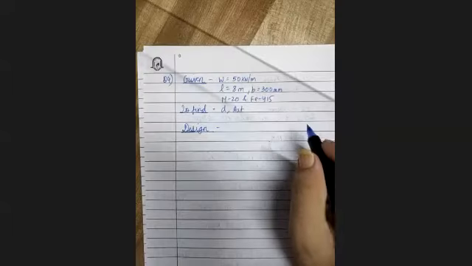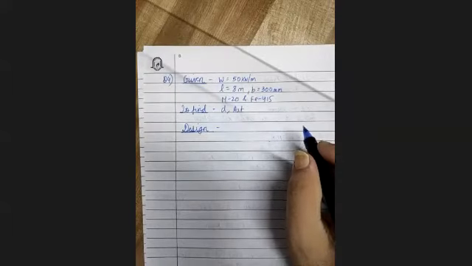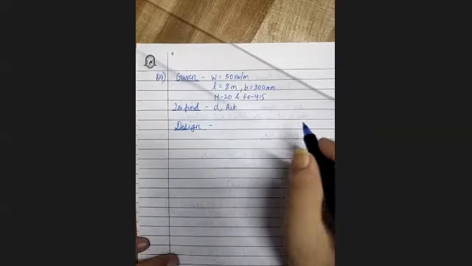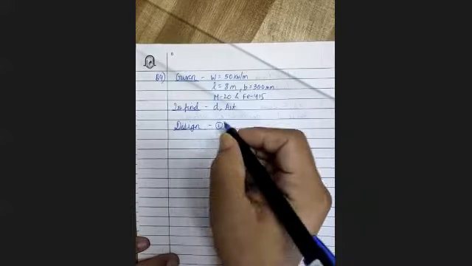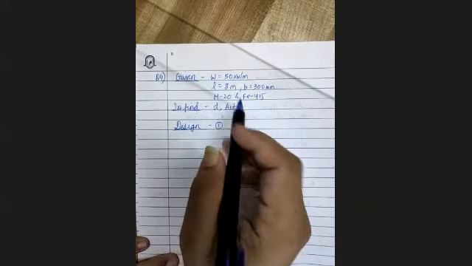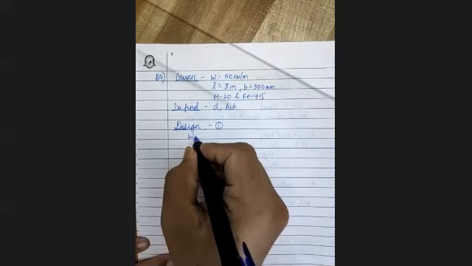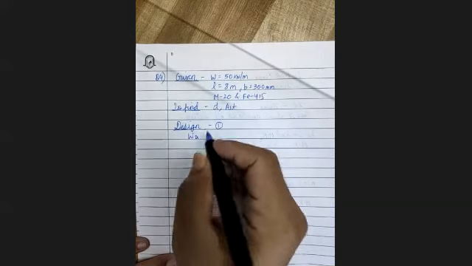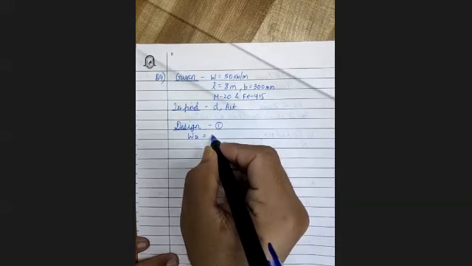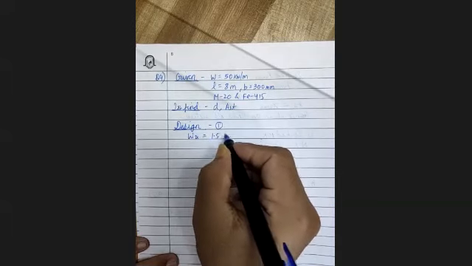So now tell me what is the first step here, what will you find out. Converting the working load into ultimate load. So first, we will convert this working load into ultimate load. So Wu we will find out. Wu is given by 1.5 into 50.